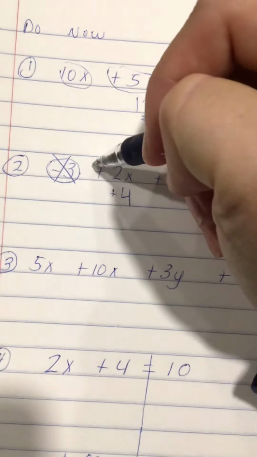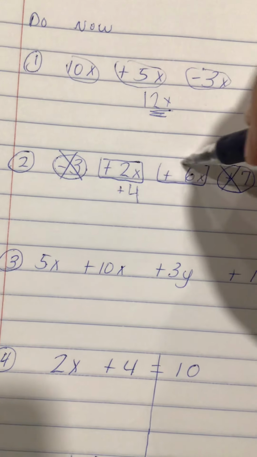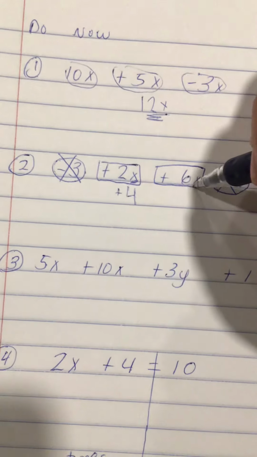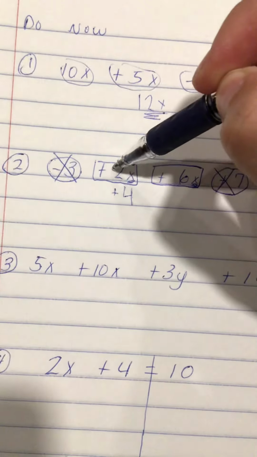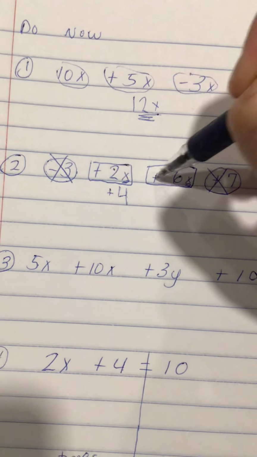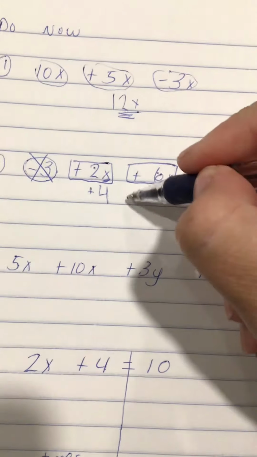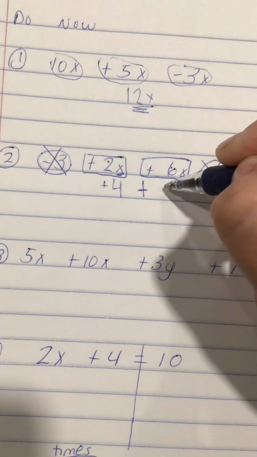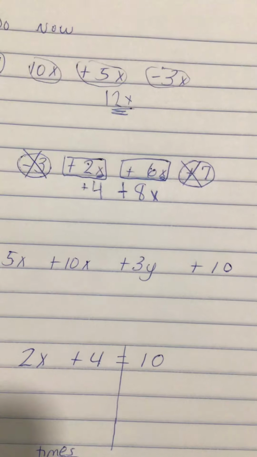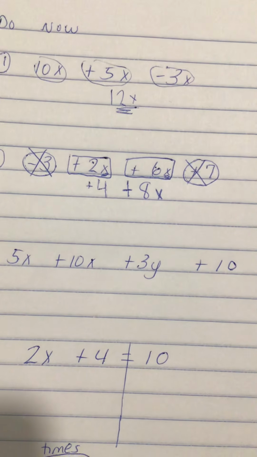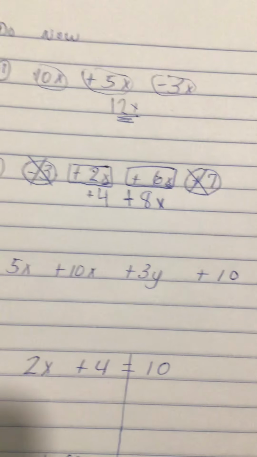I box the next one. Positive 2x and positive 6. They are like terms because they have the letter x. I type in the calculator 2 plus 6 is 8, positive 8, and I have to bring the letter x down. So my final answer is 4 plus 8x. Once again, you're just combining like terms.